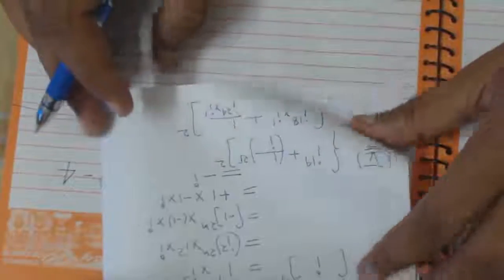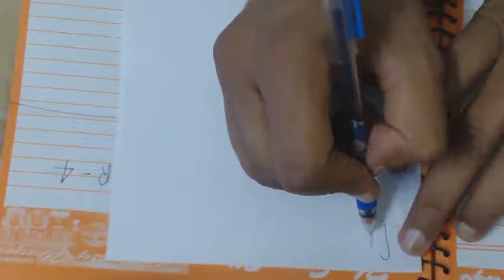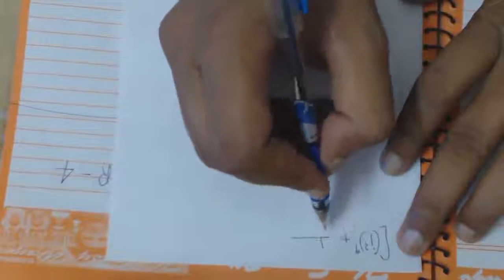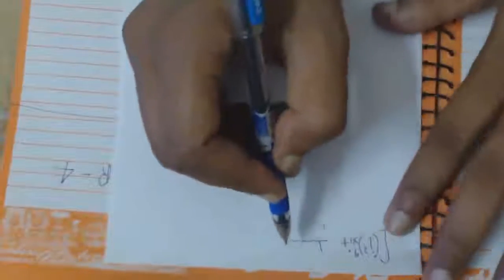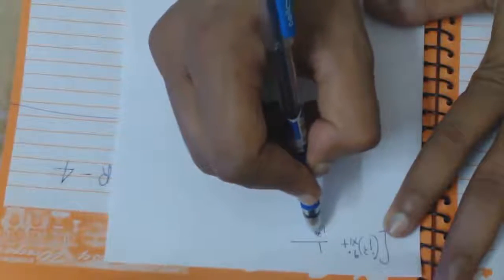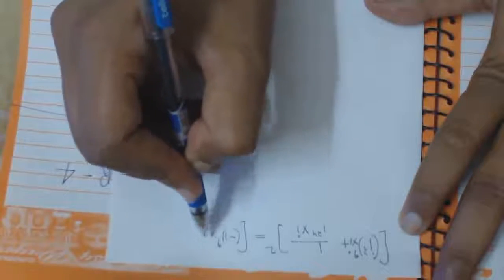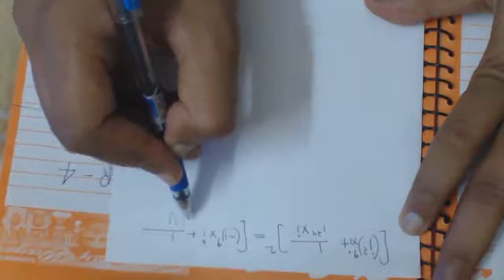Now iota raised to the power 18 is iota square raised to the power 9, and iota raised to the power 25 is iota raised to the power 24 into iota. This will give you minus 1 raised to the power 9 into iota plus 1 upon iota square raised to the power 2 into iota.